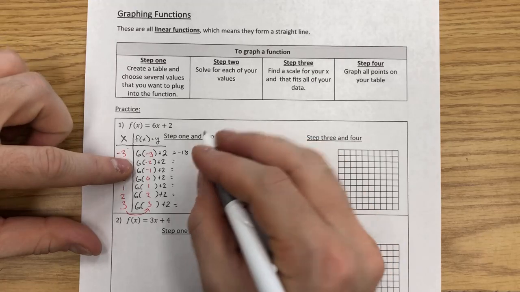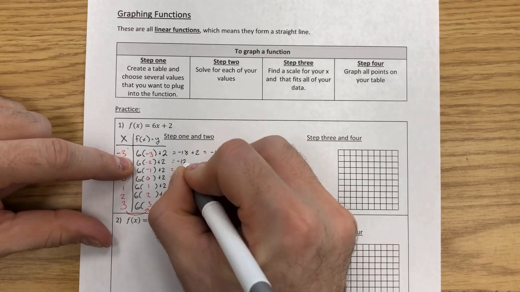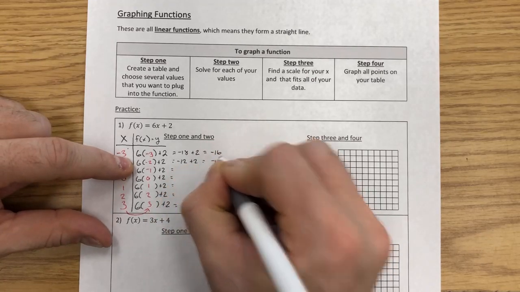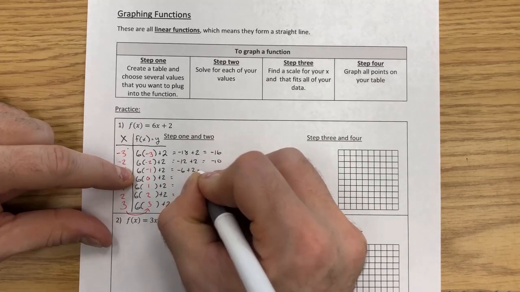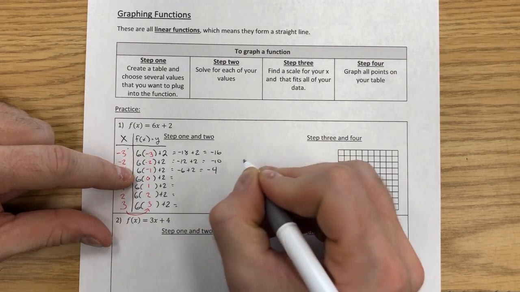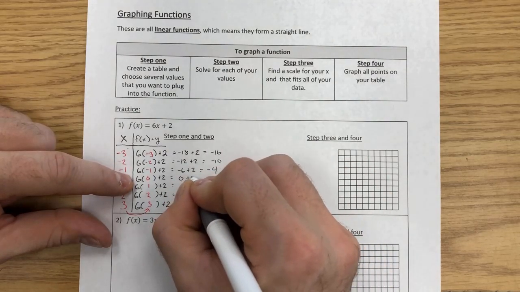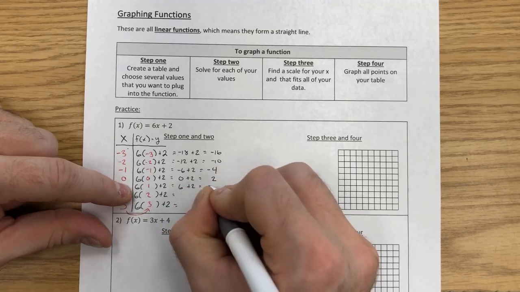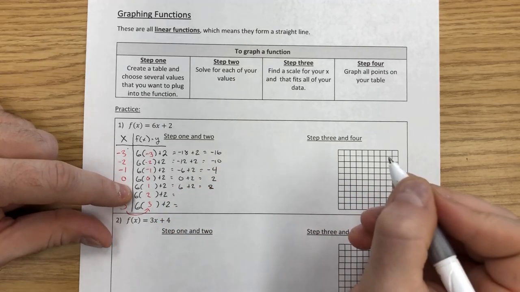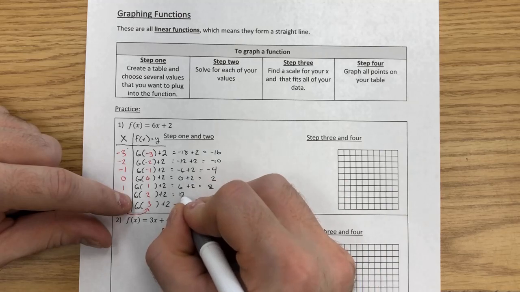As we work them out, 6 times -2 is -12 plus 2, which is -10. 6 times -1 is -6 plus 2, which is -4. 6 times 0 is 0 plus 2. And we work each one of these out. Almost caught up on that one.